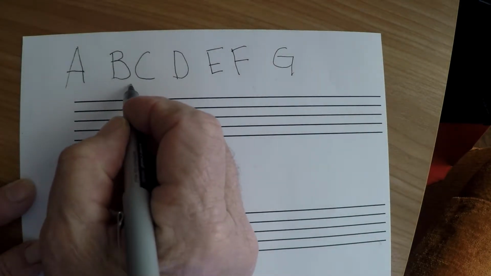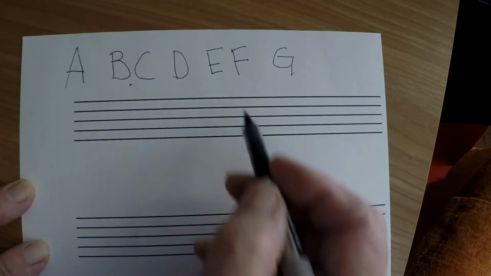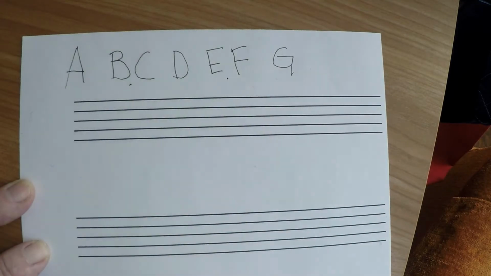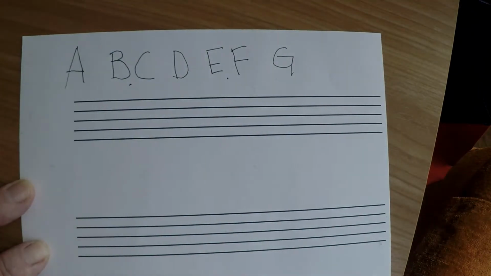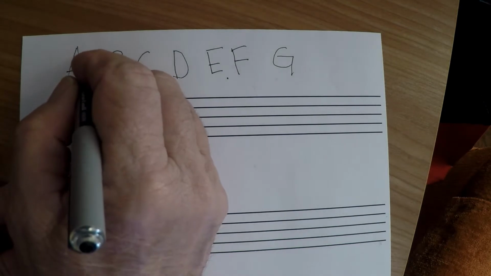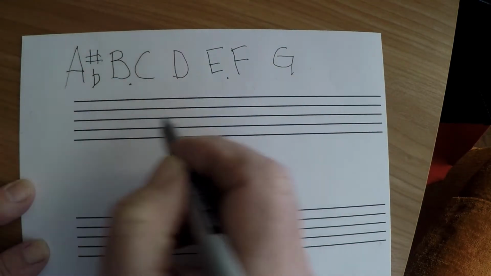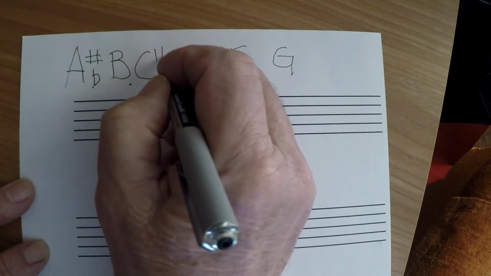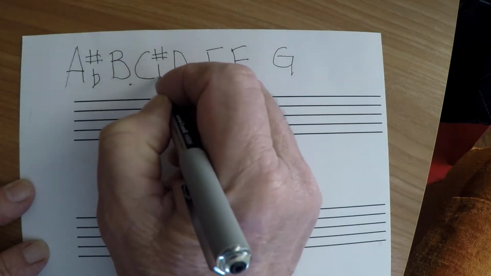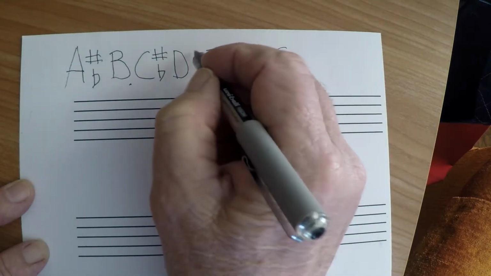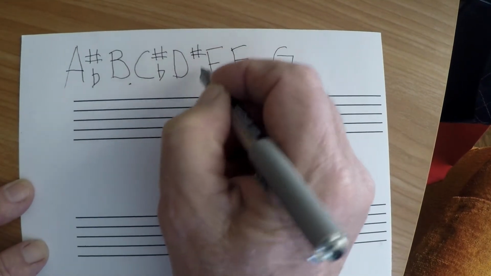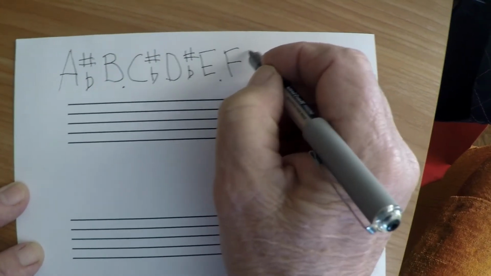There's no space right here between the B and the C. And there's no space right here between the E and the F. That's because there's 12 total notes, even though there's only 7 letter names. You have sharps and flats, and they go between many, but not all, of the notes.